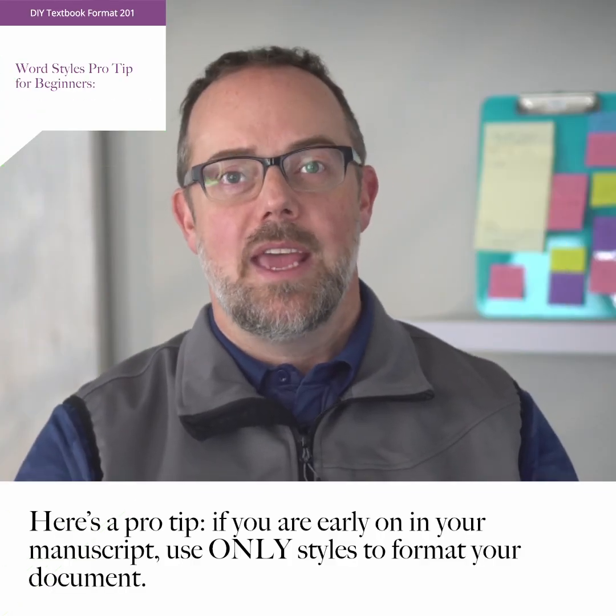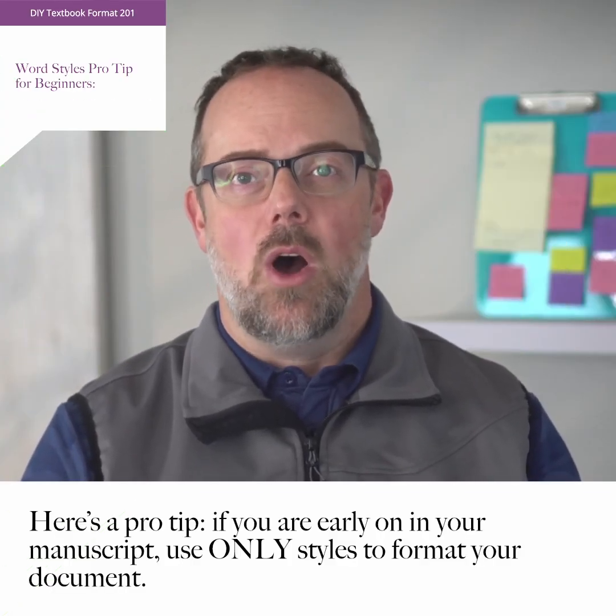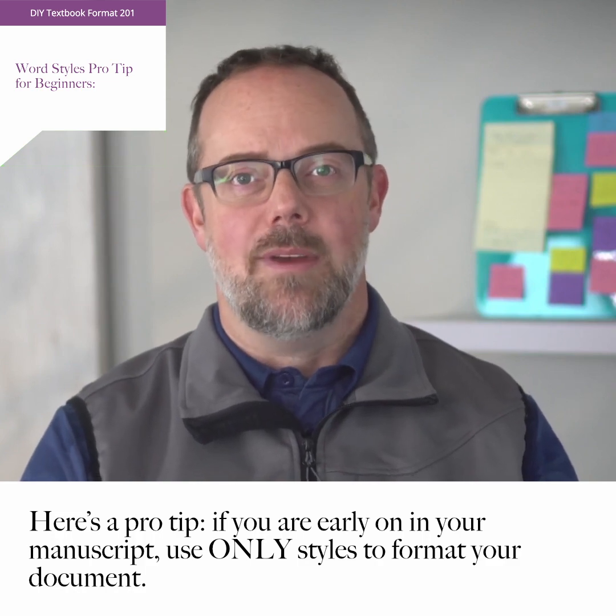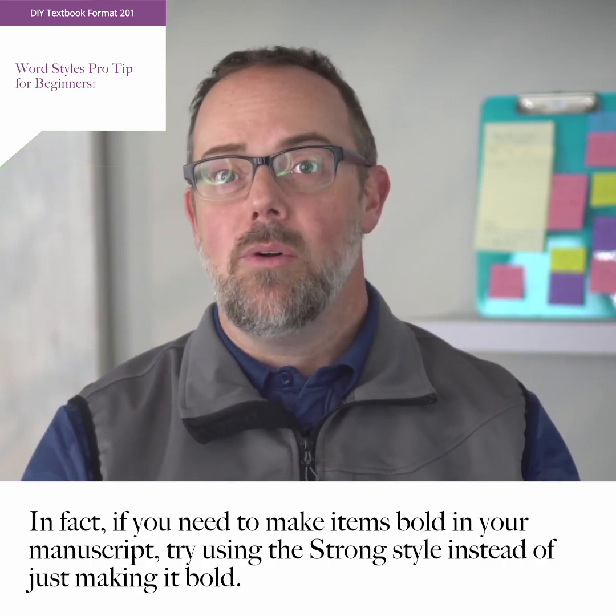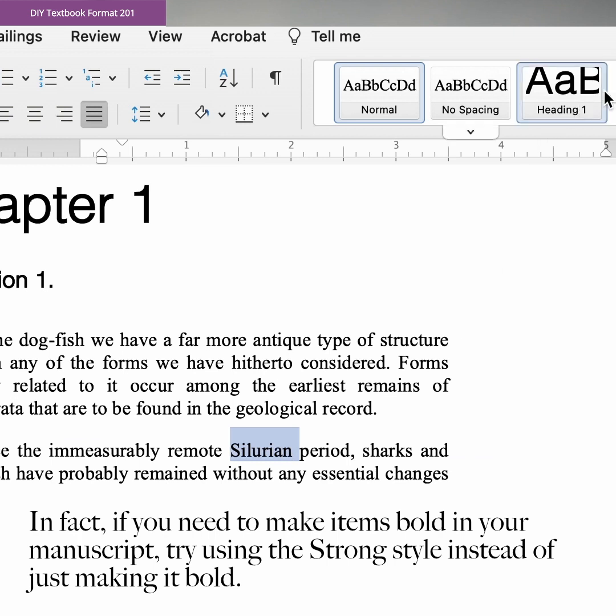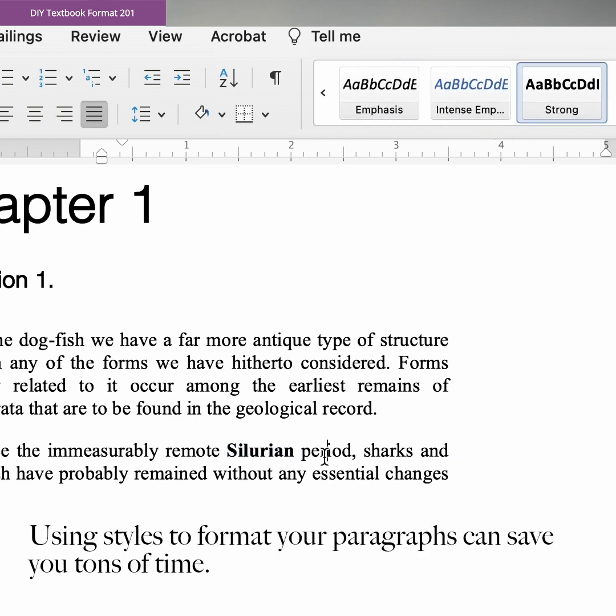Here's a pro tip. If you're early on in your manuscript, use only styles to format your document. In fact, if you need to make items bold in your manuscript, try using the strong style instead of just making it bold. Using styles to format your paragraphs can save you tons of time.